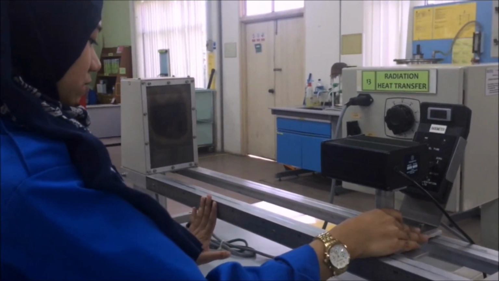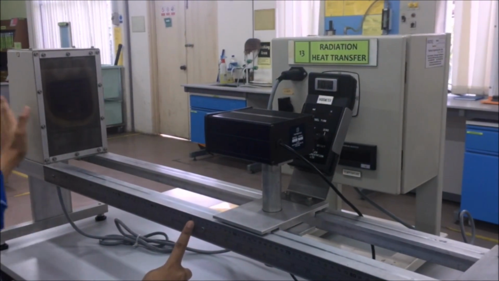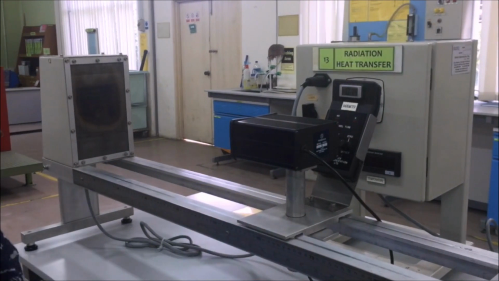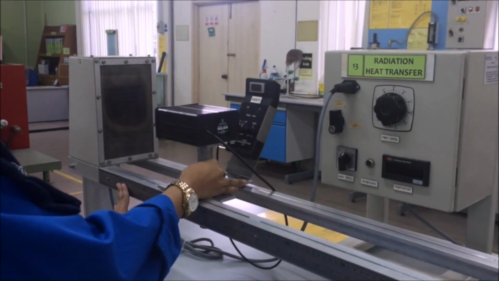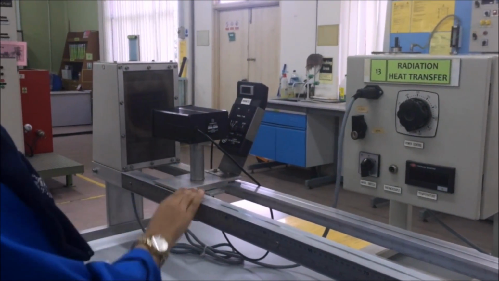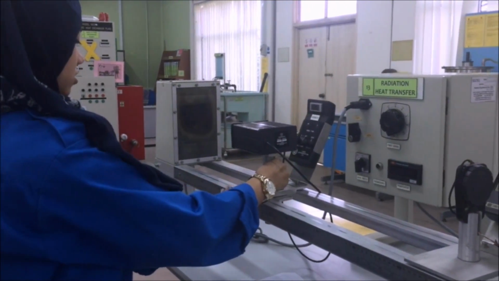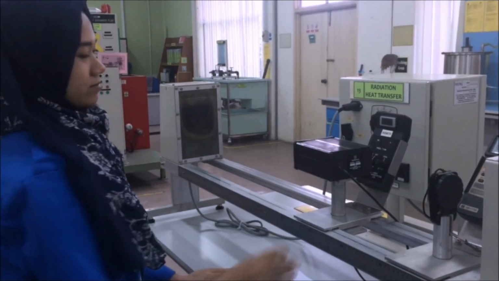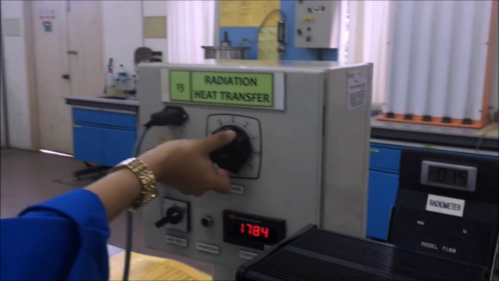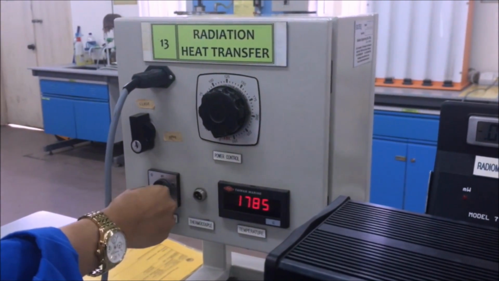And then you have to repeat the same steps until it reaches its minimum distance. Repeat the same thing again, but this time going backwards, meaning going back to the maximum distance. After everything is done, turn the power control knob to 0 and switch the power off.